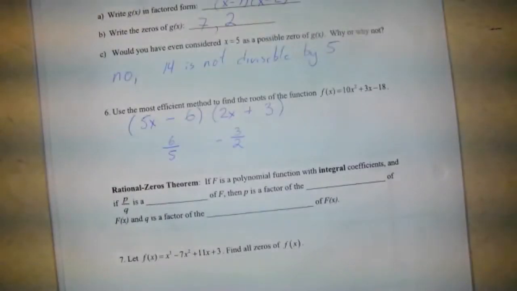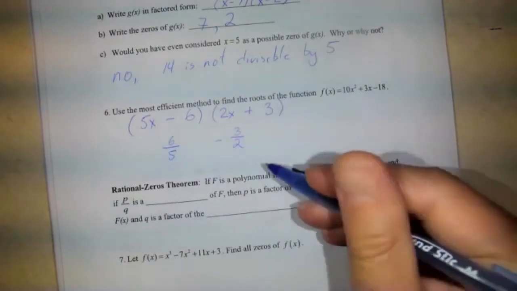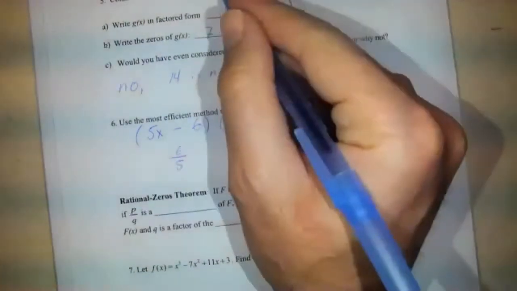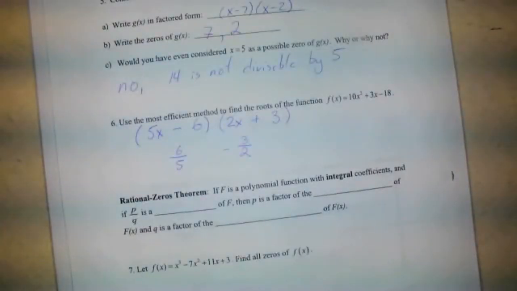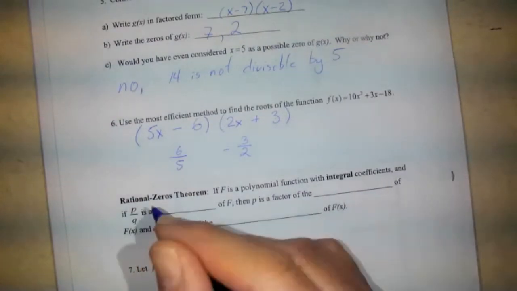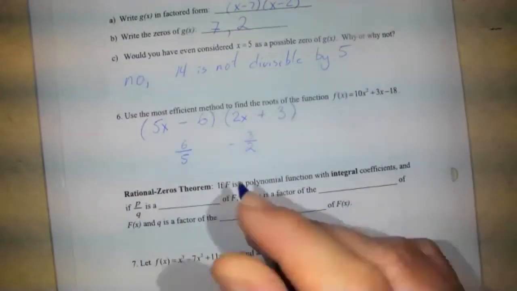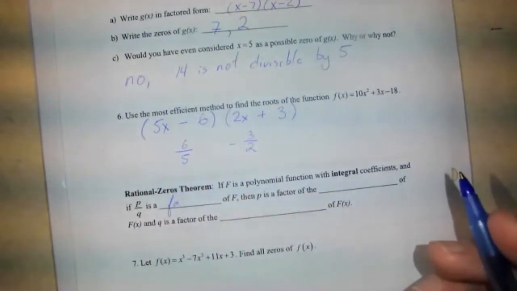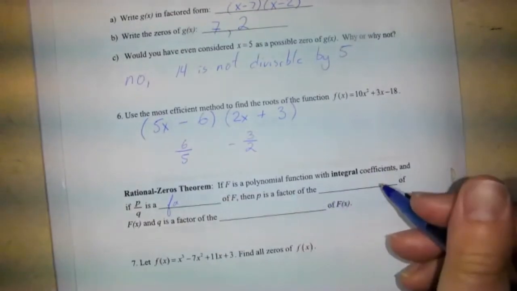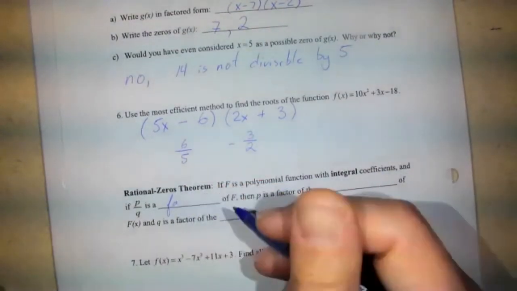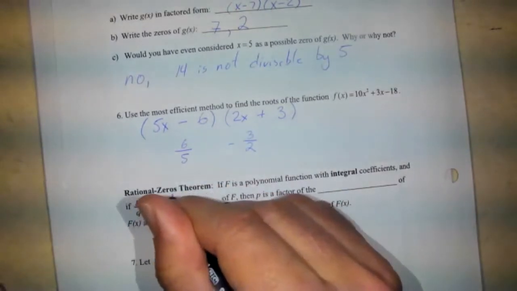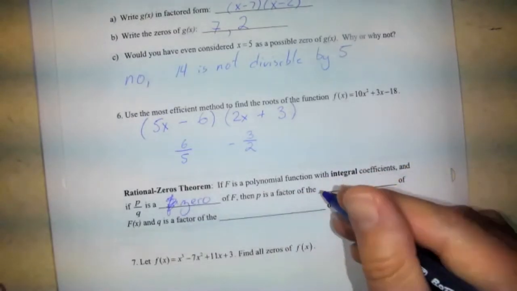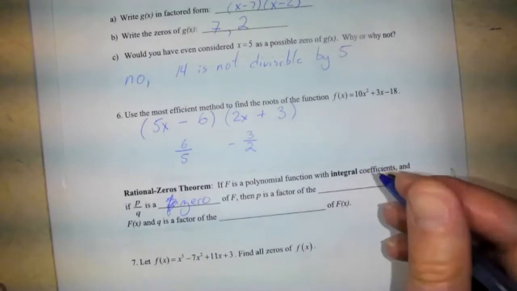All right, so let's figure out what the rational zeros theorem says. If f is a polynomial function with integral coefficients, in other words, those coefficients are all integers, nothing says like 1/2 x or anything. And if p over q is a zero of f, then p is a factor of the constant term of f of x, and q is a factor of the lead coefficient of f of x.